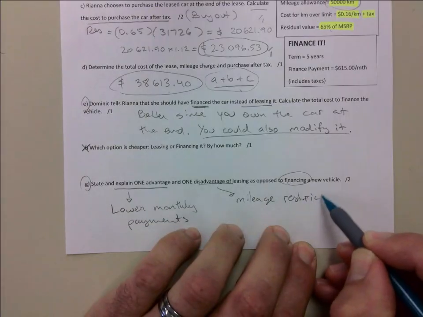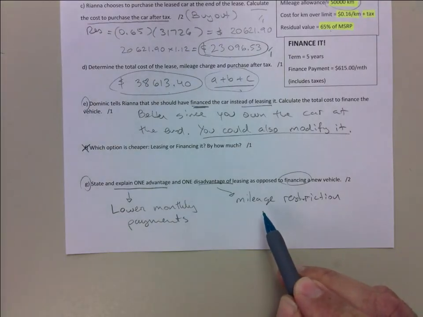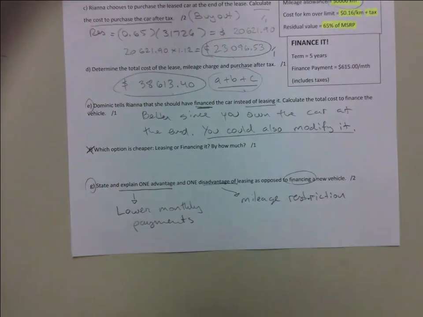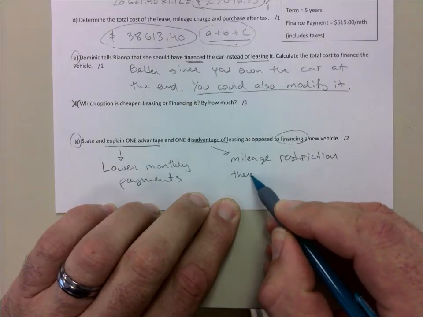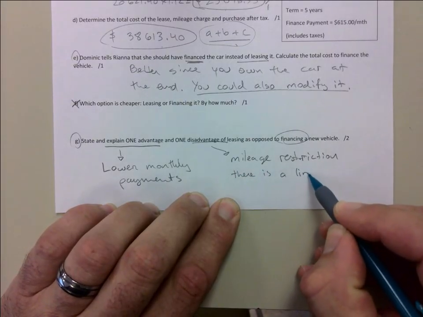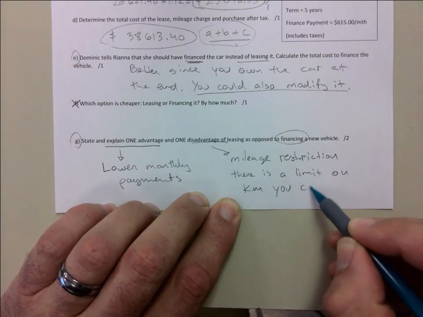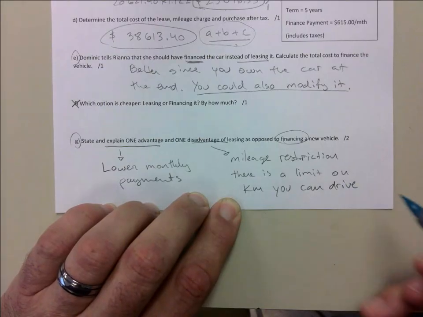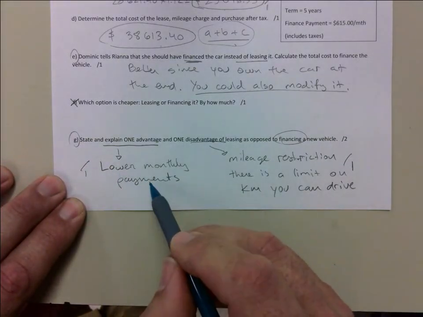If you had to explain it, you could say there's a limit on the number of kilometers you can drive, okay? That would be the explanation. So you get one for having a disadvantage and one for having an advantage.